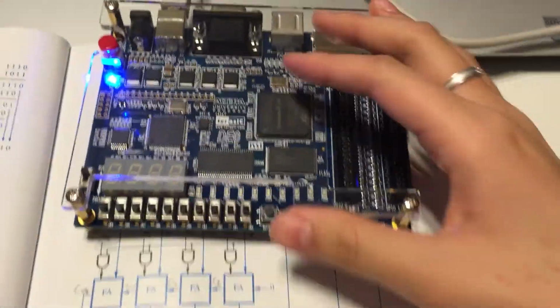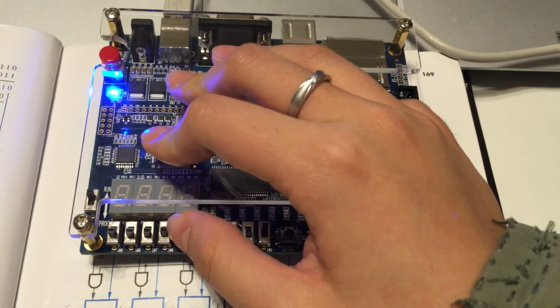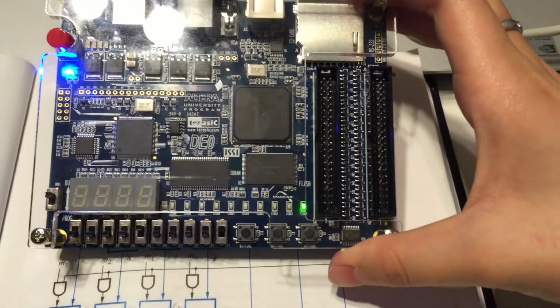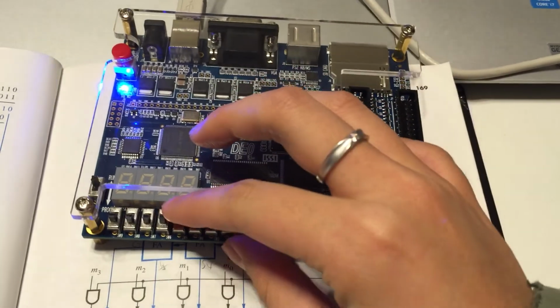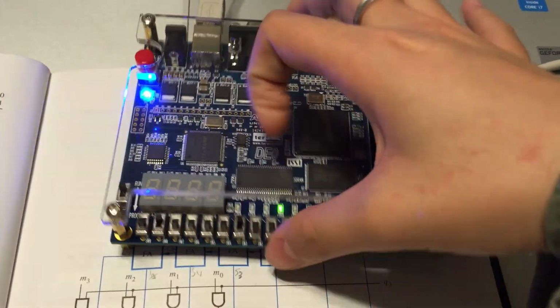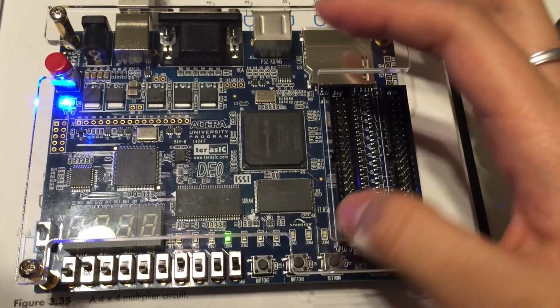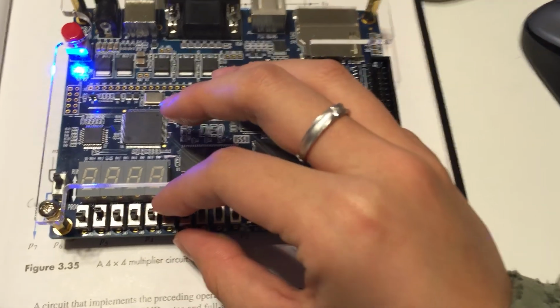This is a D0 board, and when I choose 1 times 1, it's 1 here. And when I choose like 8 times 8, I can get 2 to the 6, which is 64.